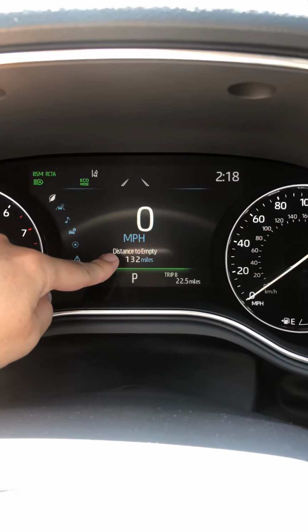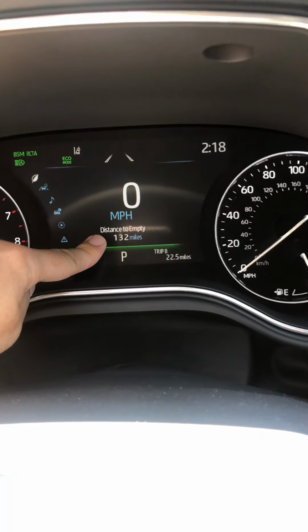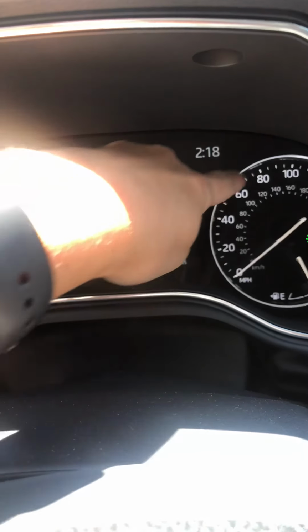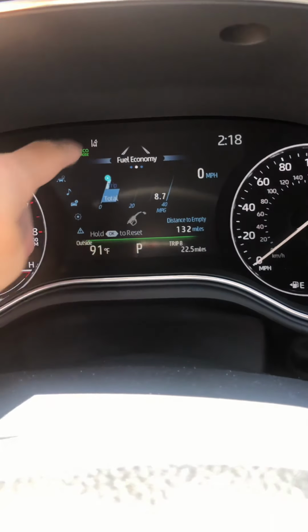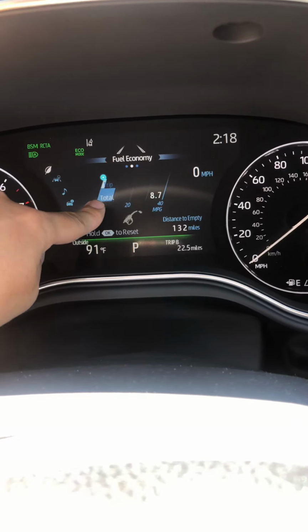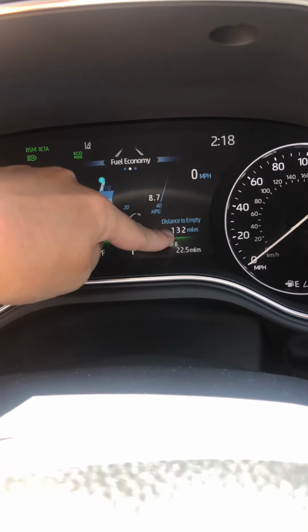So this is what most people leave it on. It's miles per hour and distance to empty. You also have the miles per hour over here too. If we go to the right, it's going to be your fuel economy, trip total, miles per gallon. You also have your miles per hour here and your distance to empty.